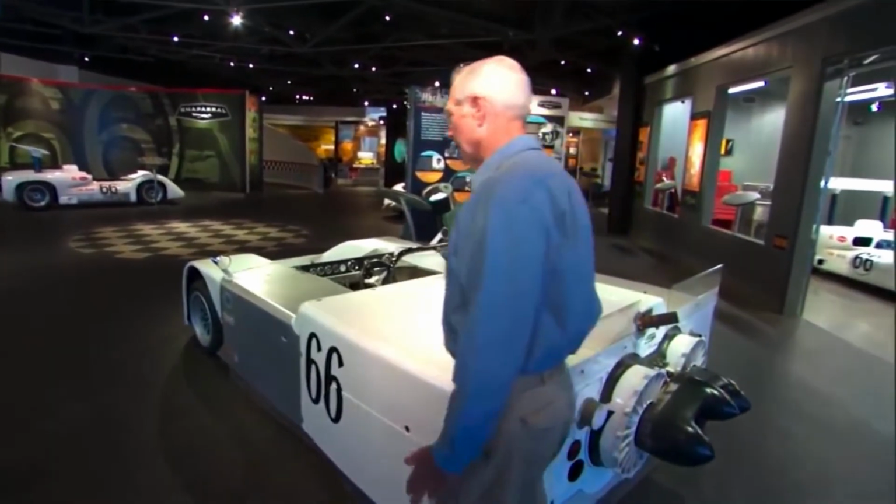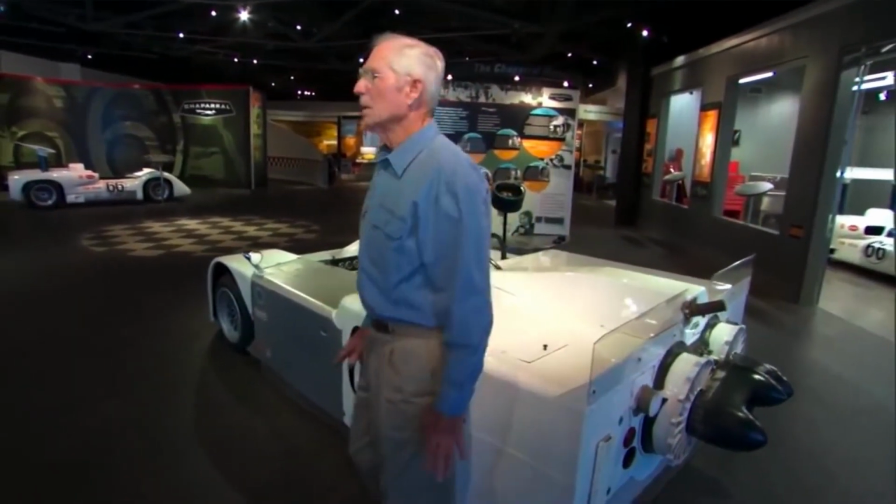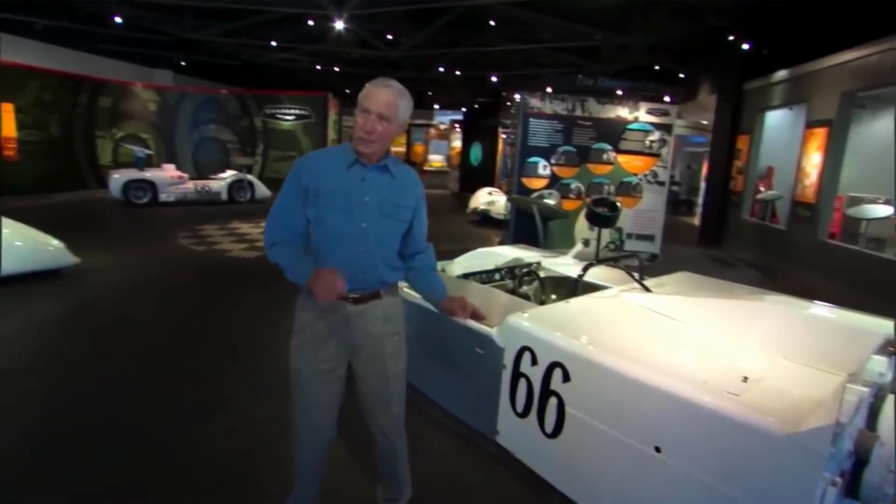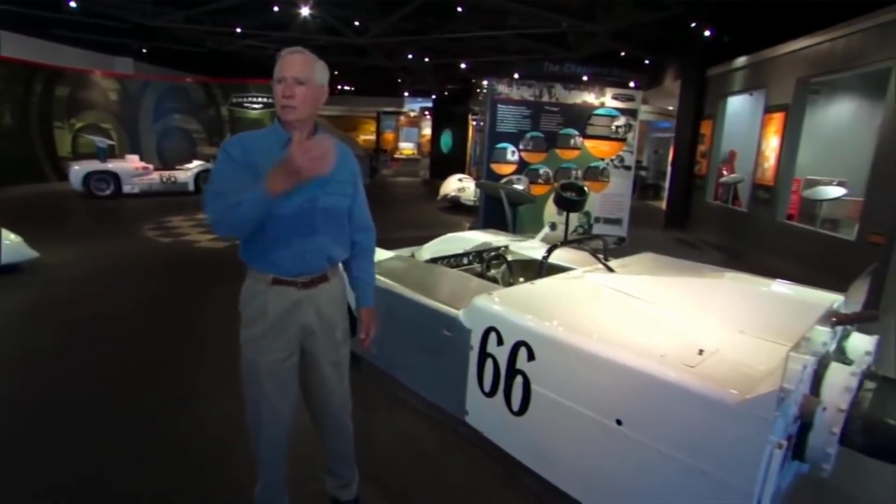And that translates to 2,000 pounds of downforce. The car weighs about 2,000 pounds, so by just tweaking it a little, we could have driven it on the ceiling or on the wall.